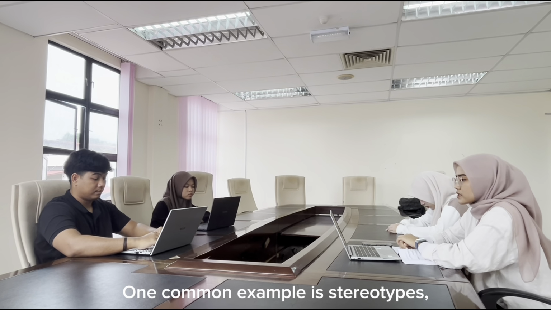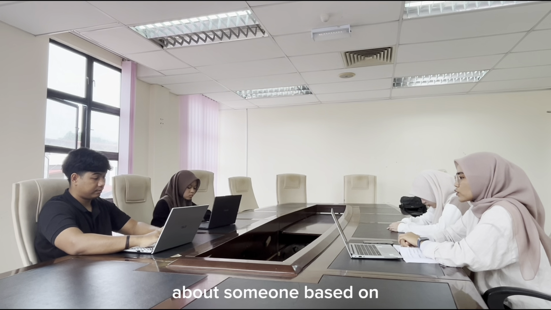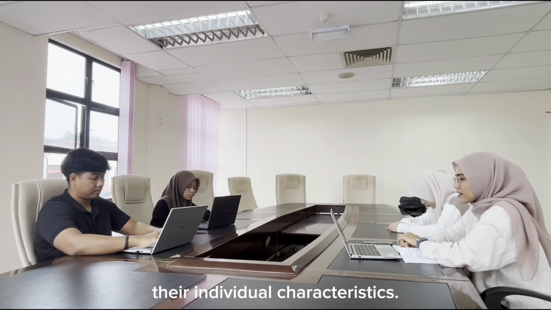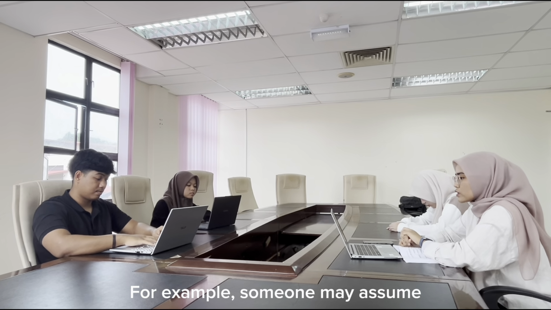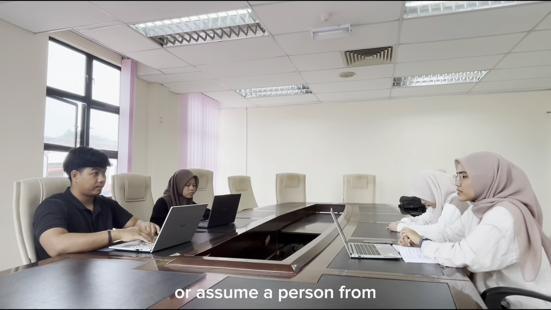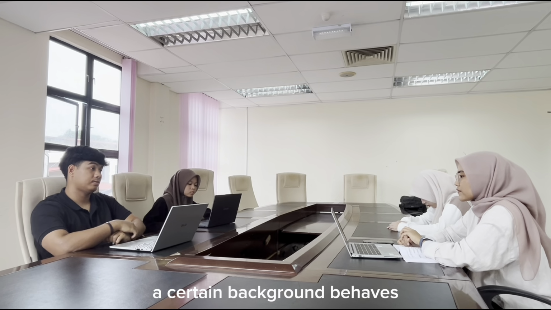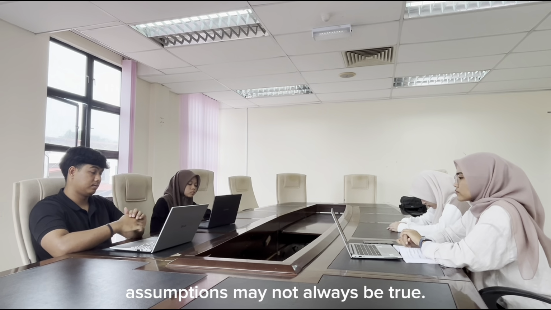One common example is stereotypes, where people make assumptions about someone based on the group they belong to rather than their individual characteristics. Can you give an example? For example, someone may assume a younger employee is inexperienced or assume a person from a certain background behaves in a particular way. These assumptions may not always be true.